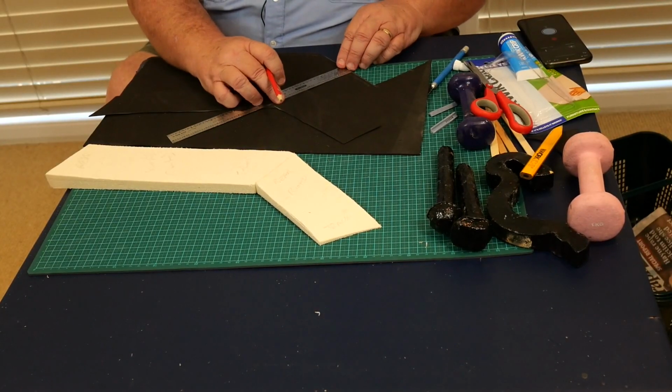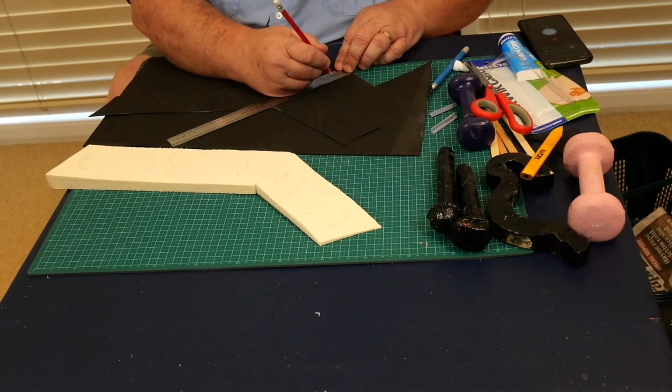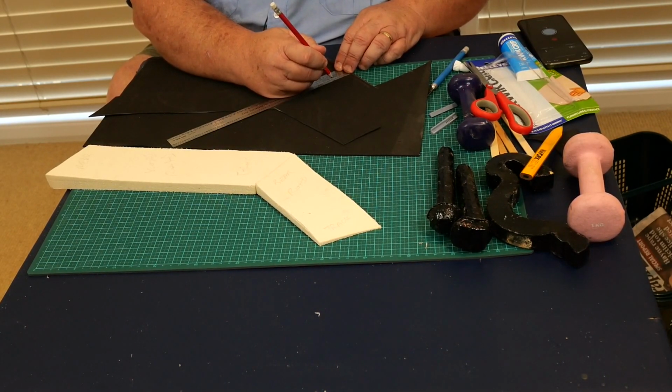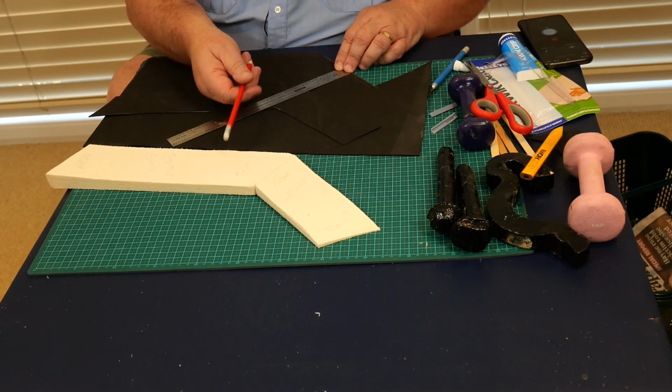I'll now mark out the smaller centrepiece which will provide the camber of the road. And I'm going to make that, the original piece, if I measure in HO scale, is 17 foot across there.